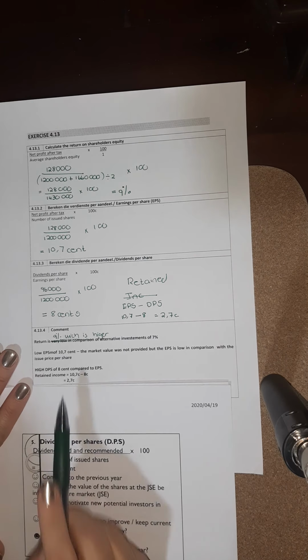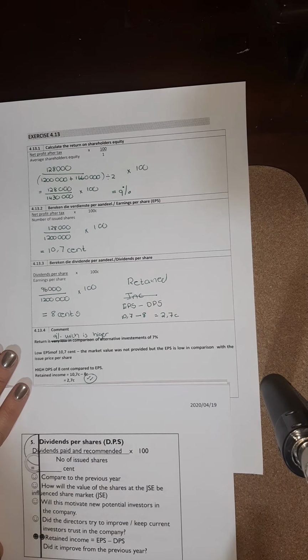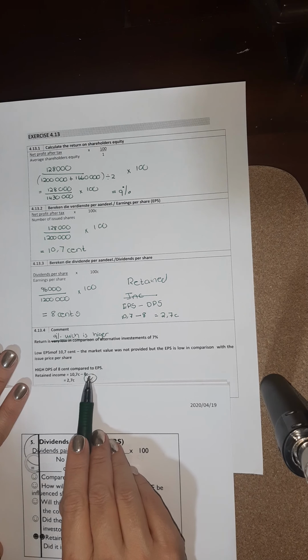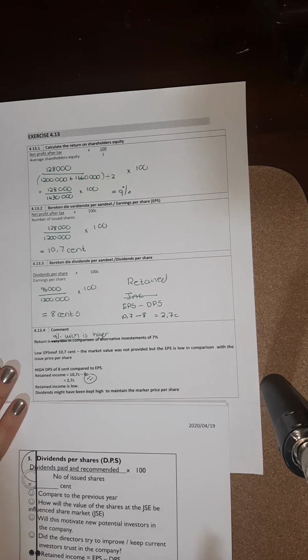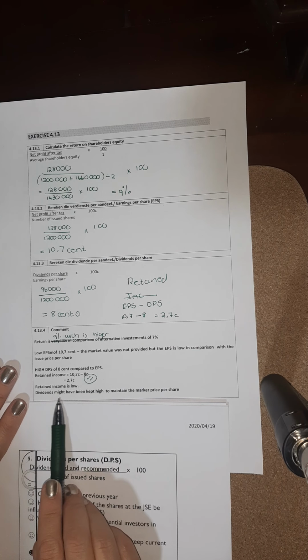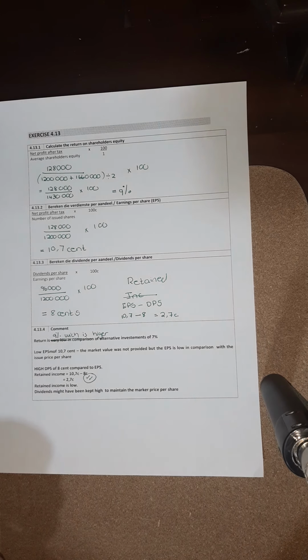And then this is an insight mark where you say this is how much was retained when you take your earnings per share minus your dividends per share. All right, retained income is low. Dividends might have been kept high to maintain the market price per share. You might even say you want to keep it high because you want to improve the confidence of your shareholders. You want to keep it high so that you can have new potential shareholders. Anything like that and you will get your marks.